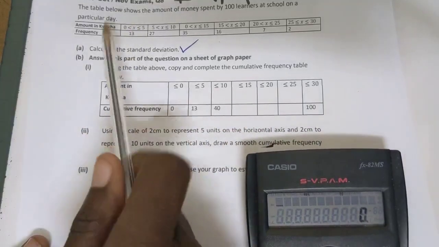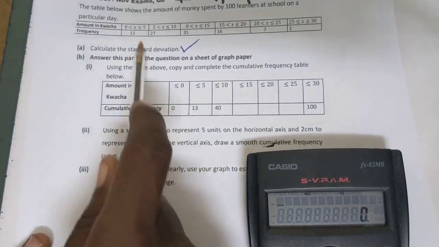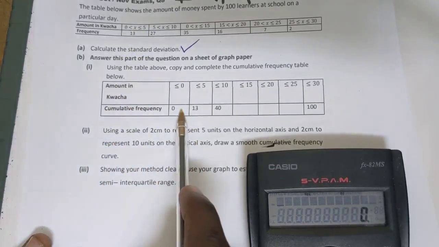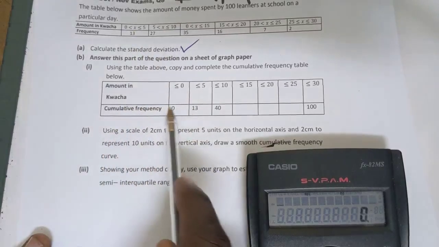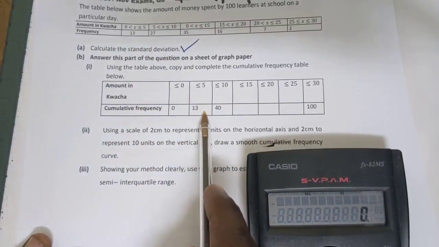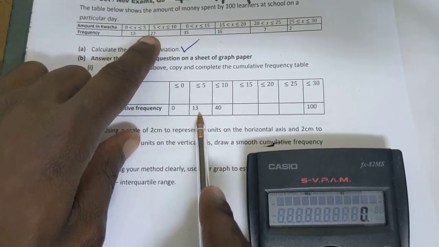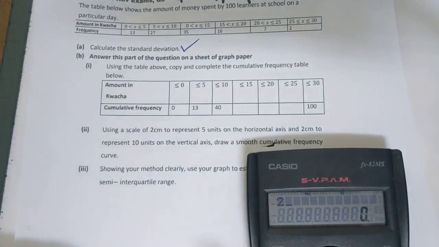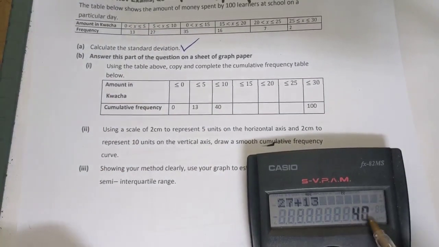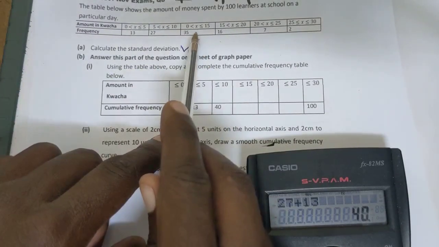So here you need to add this by that. Okay, 13 plus 0, that is how they found what? They found 13. They were just adding 13 plus 0, they found 13. Then they said 27 plus 13, it is what? It is 40. If you add 27 plus 13, it is 40. That's why it is 40 here. So you also need to add 40 plus 35.